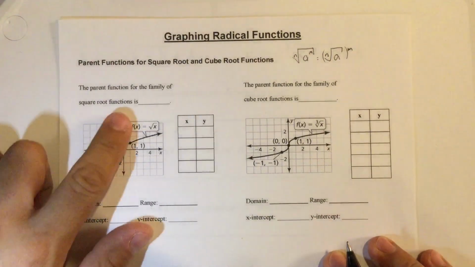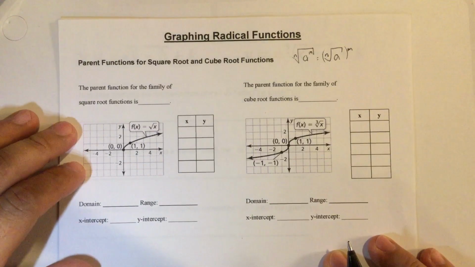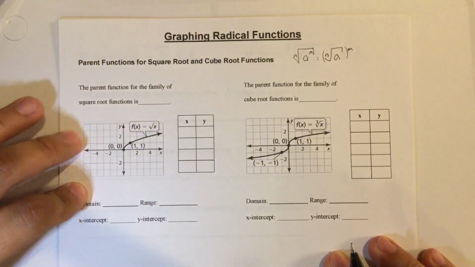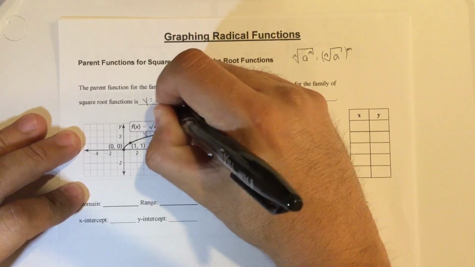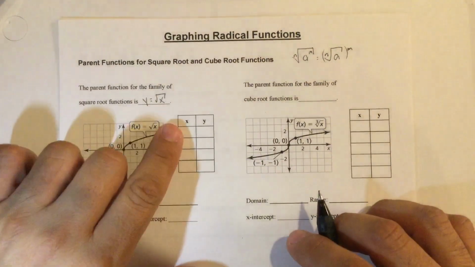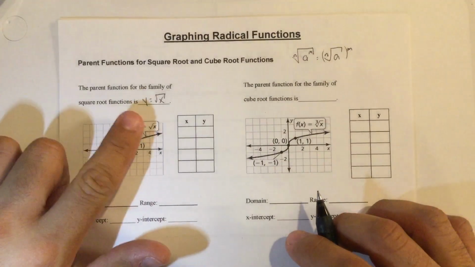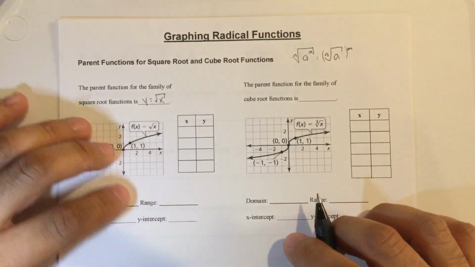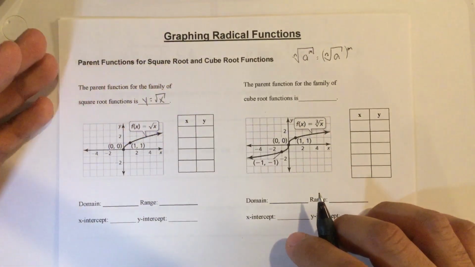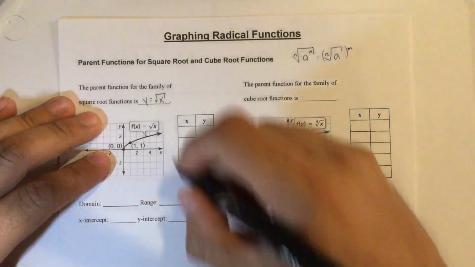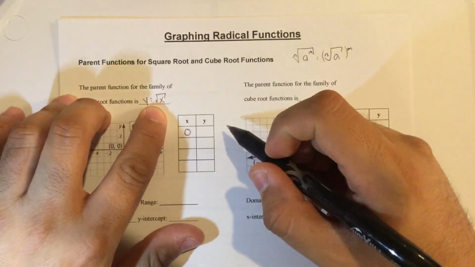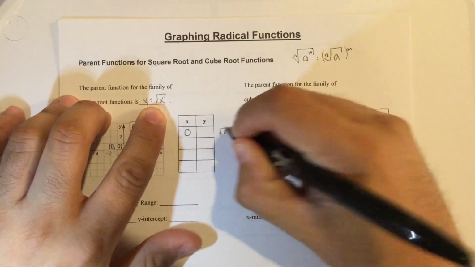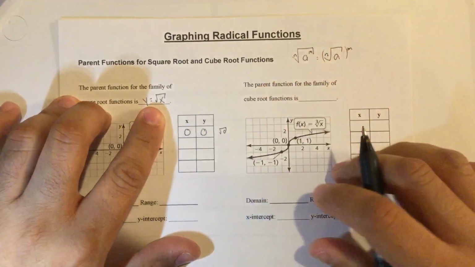So the parent function for the family of the square root function, the first radical we're going to be talking about, is y equals the square root of x. Here we're going to be developing the table of the square root of x. Hopefully you recall that you cannot take the square root of a negative number, so we're going to just start with 0. If we plug that in here, the square root of 0 is 0.